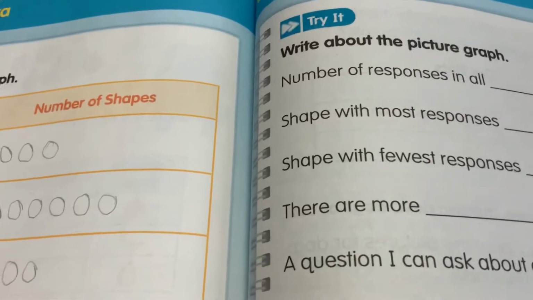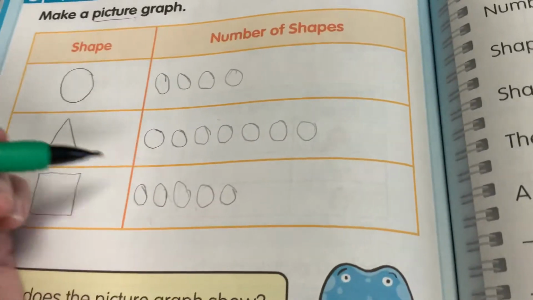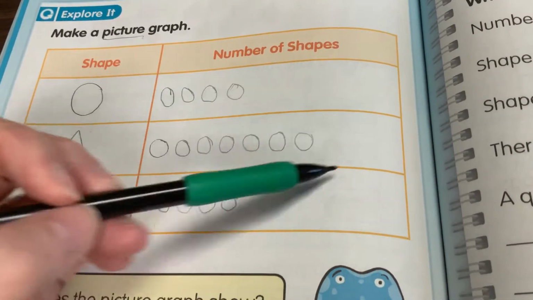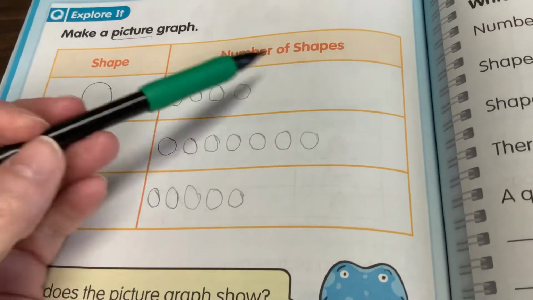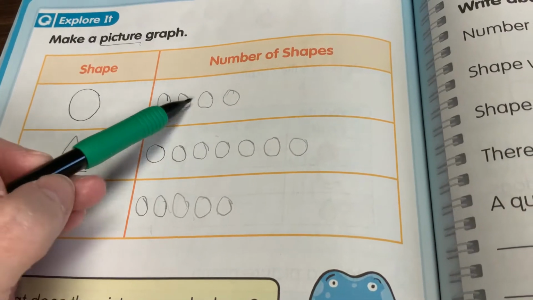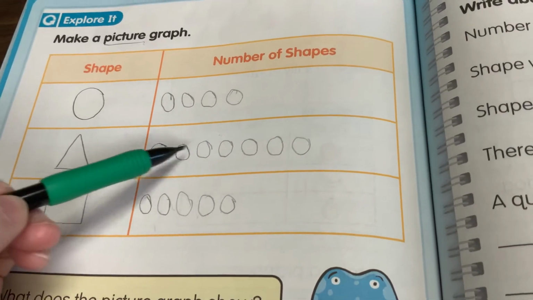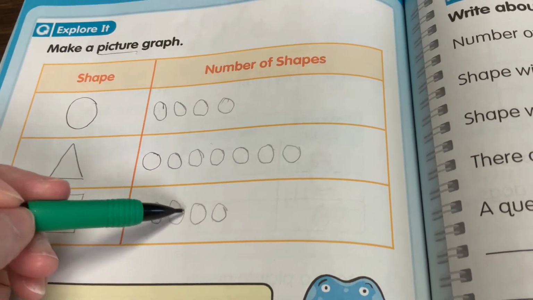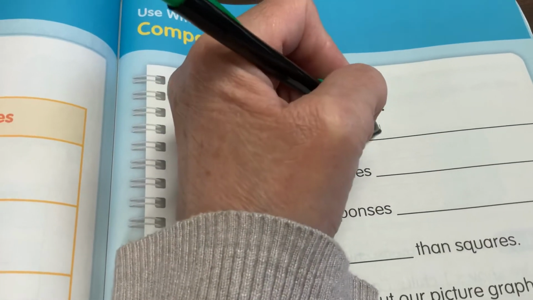So how will we get the number of responses in all? Okay, we would add up our number of shapes, or our number of tally marks, or if we had just numbers. So let's see how many in all. 1, 2, 3, 4, 5, 6, 7, 8, 9, 10, 11, 12, 13, 14, 15, 16. There were 16 in all.